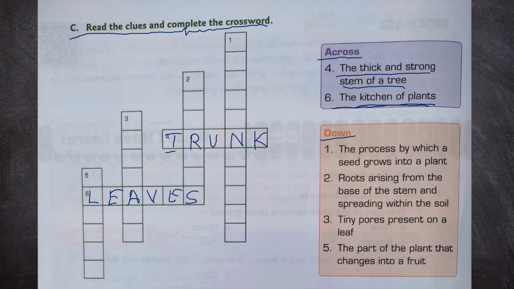Down, number 1, the process by which a seed grows into a plant. So this is, from up to down, germination. Germination. Second, roots arising from the base of the stem and spreading within the soil.